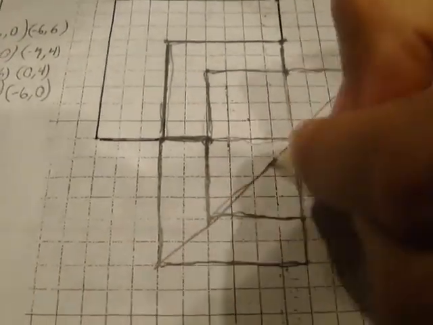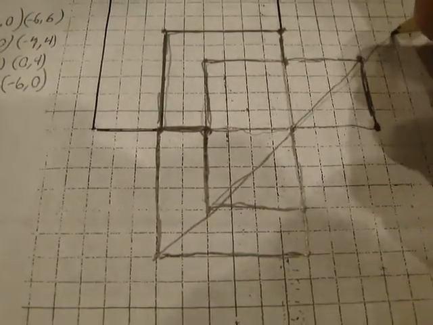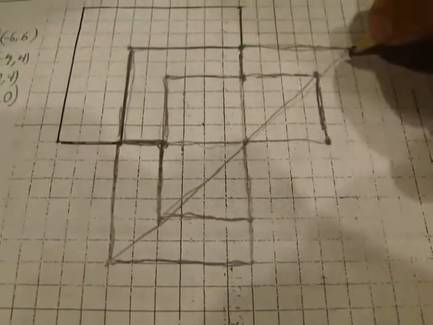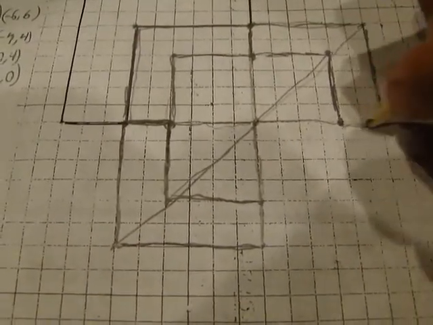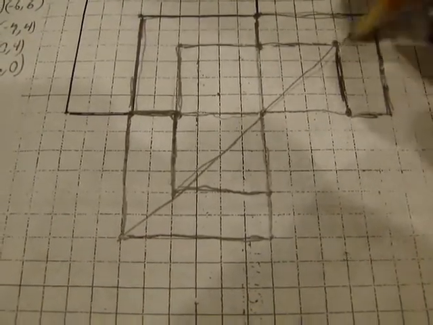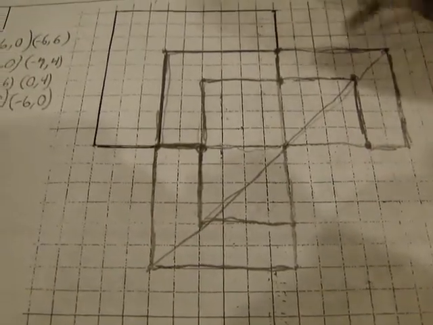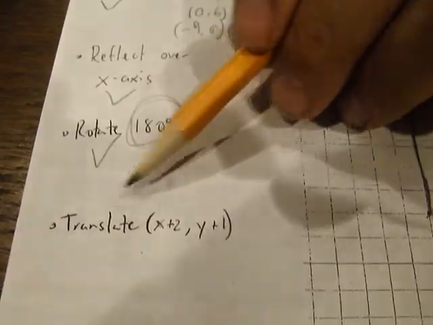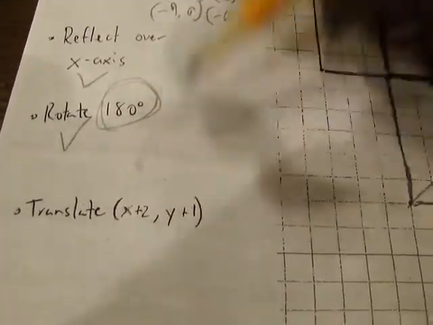And this one is a 6 by 6, so you do a 6 by 6 out to here. And I think from all that, it's pretty obvious where our figure ends up. So that's our 180-degree rotation. Check.